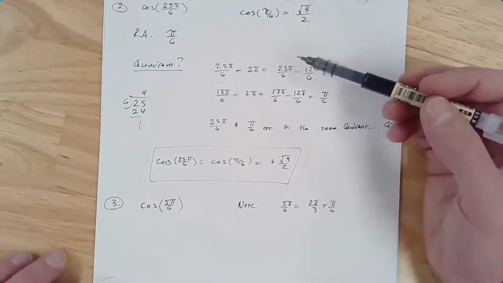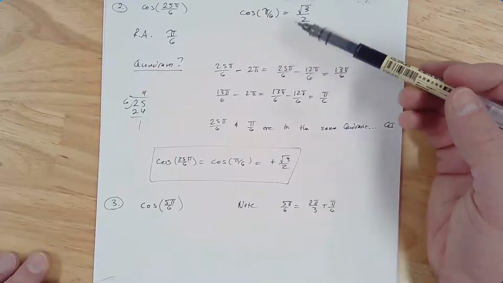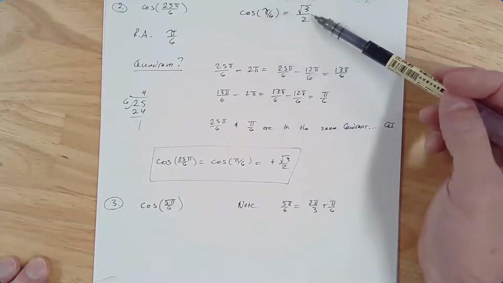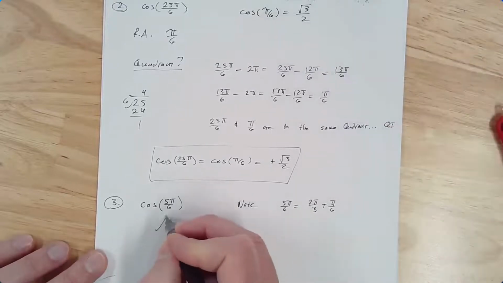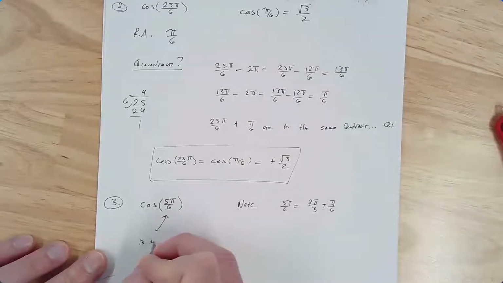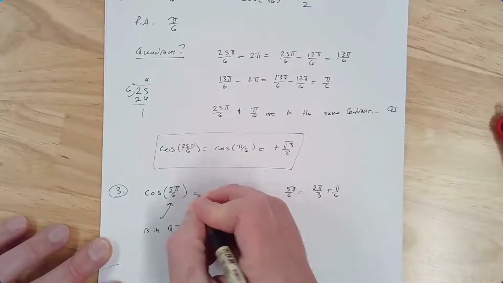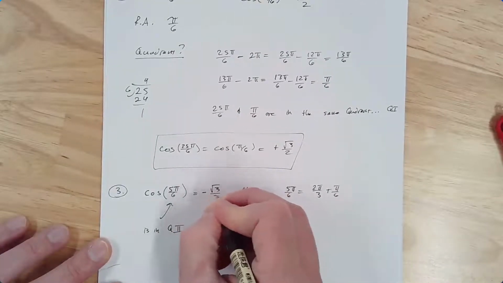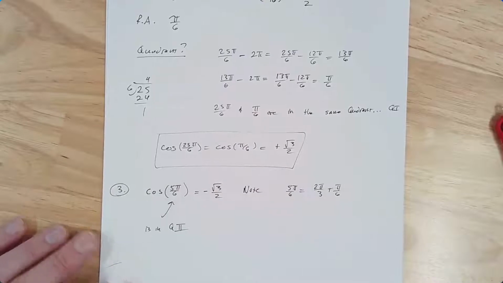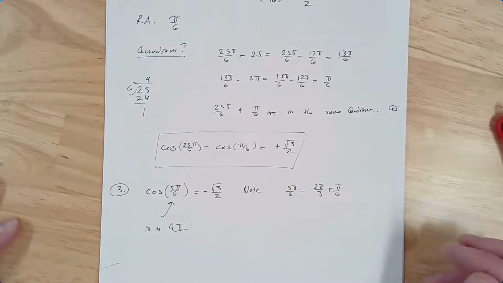In fact, the previous problem almost tells us what it is already. We know that cosine of pi over 6 is root 3 over 2. Cosine of 5 pi over 6 is in what quadrant? In quadrant 2. So cosine of 5 pi over 6 is going to be negative root 3 over 2. And that's all I would want anyone to do for that kind of problem.